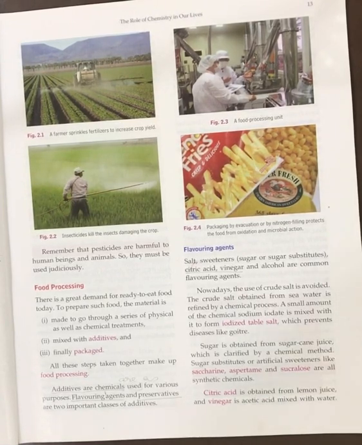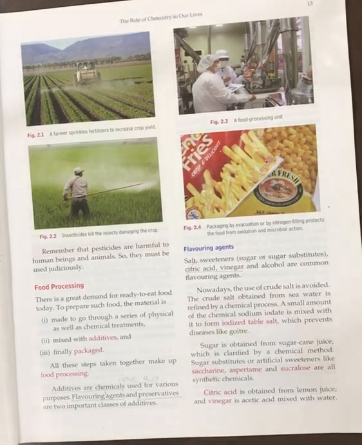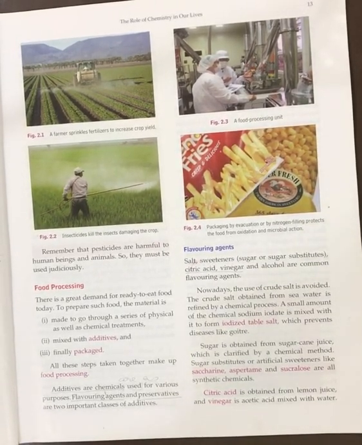To prepare such food, the material is made to go through a series of physical as well as chemical treatments. Then some additives are mixed with it, and finally they are packed. All these steps taken together make up food processing.